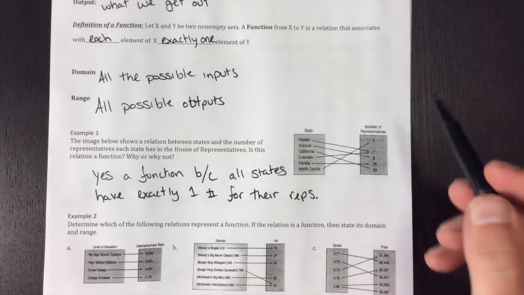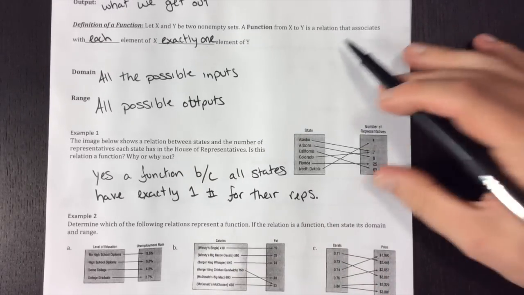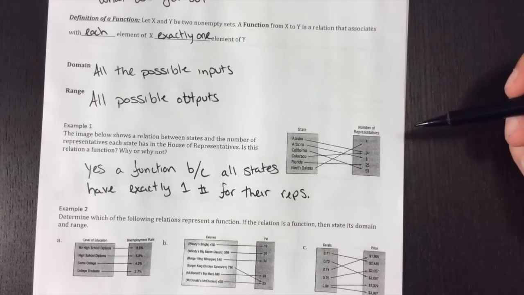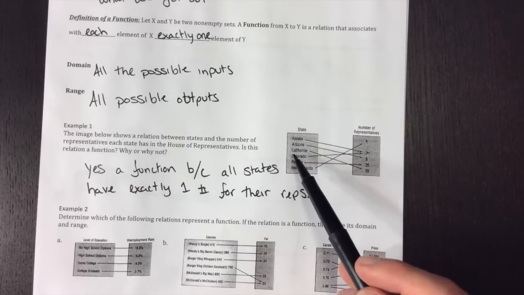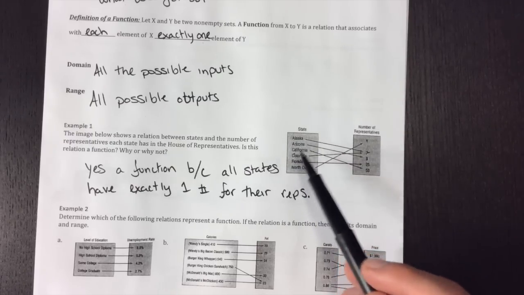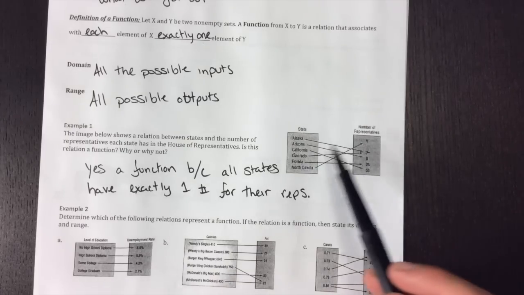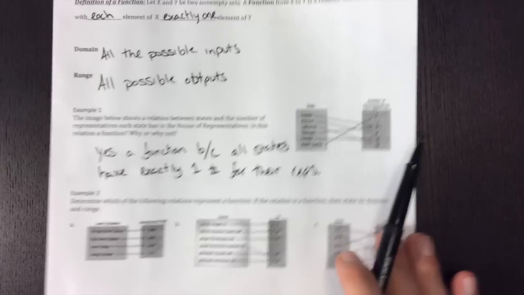Now, something that might confuse some people is that I look at this chart and I see that Alaska goes to 7 and Colorado goes to 7. That's okay. We can have multiple elements in our domain, or in our input, go to the same number in our range. But we can't have one element go to two different ones. So that's the key thing.